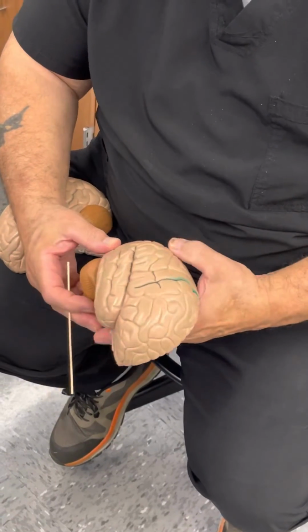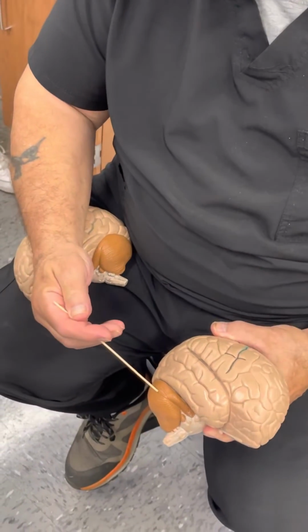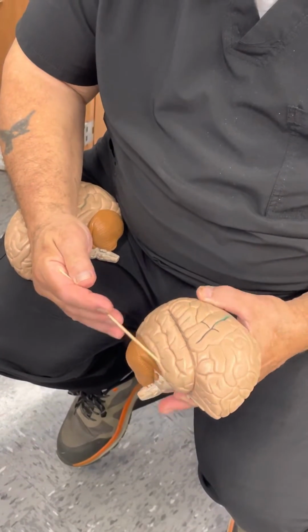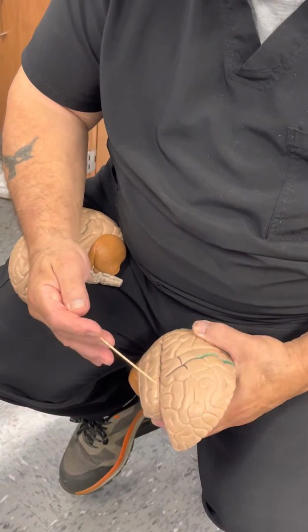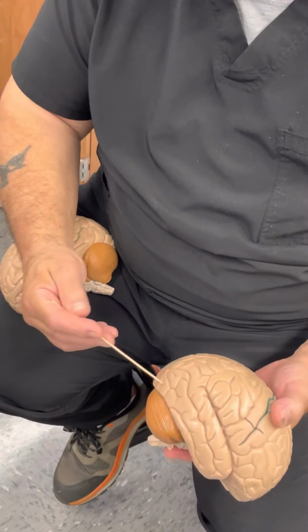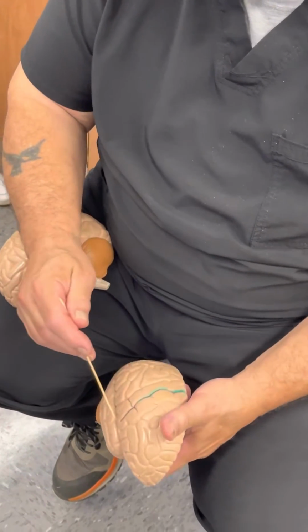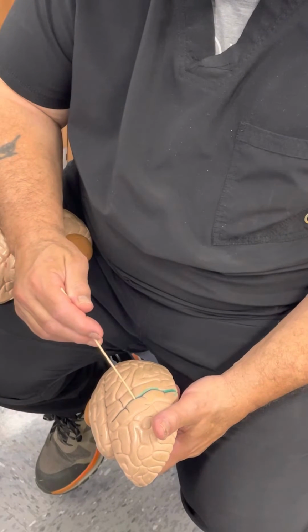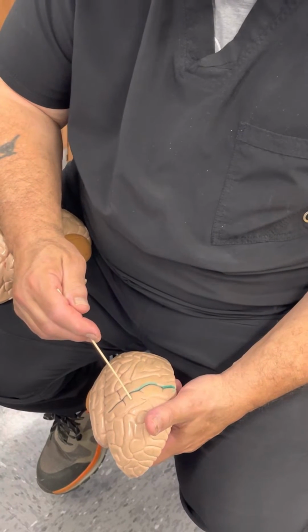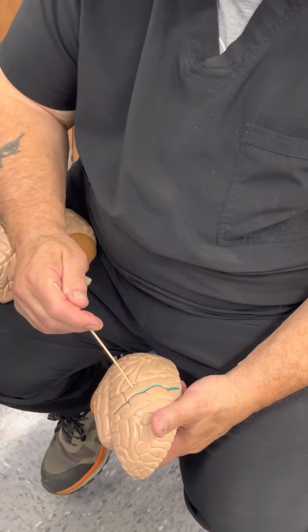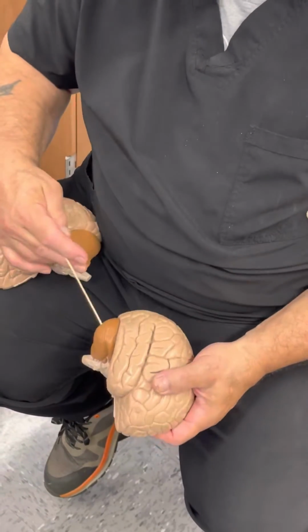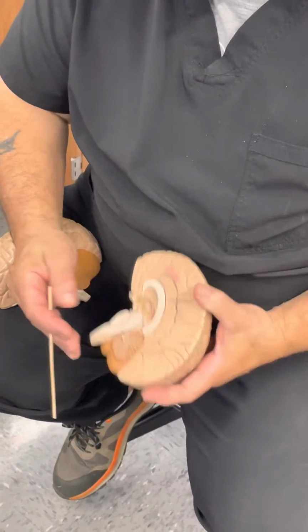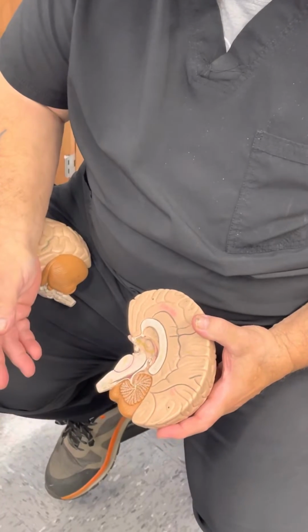Looking at it from the lateral side: cerebellum, temporal lobe, frontal lobe, parietal lobe, occipital lobe. This is pretty highlighted for us right there. That's the central sulcus, precentral sulcus, postcentral sulcus. Cerebellum, medulla, and then it will become the spinal cord as it comes down, right?